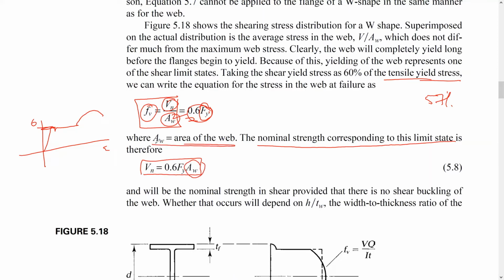And the nominal strength of the shear will depend on the width to thickness ratio of the web, which is lambda for the web.